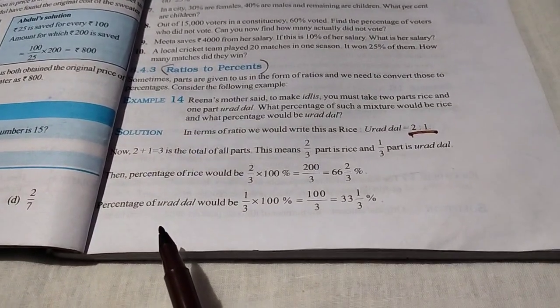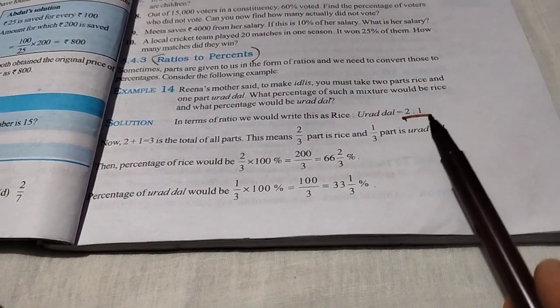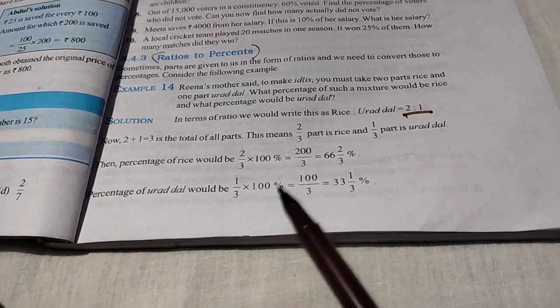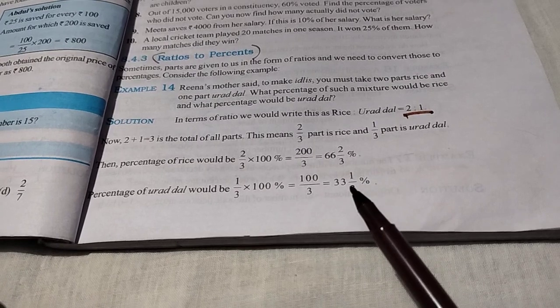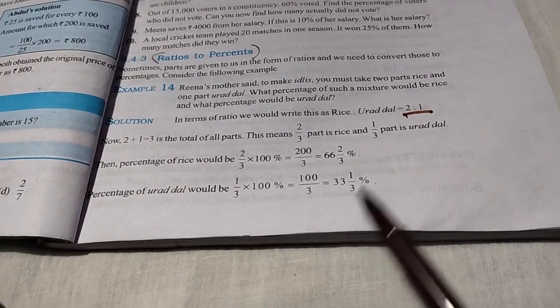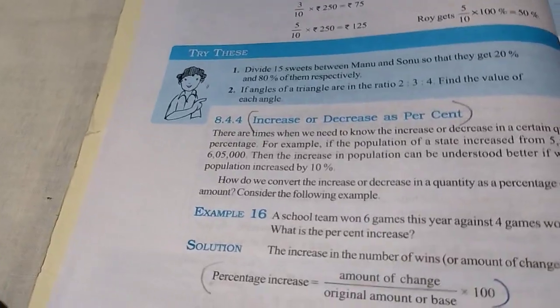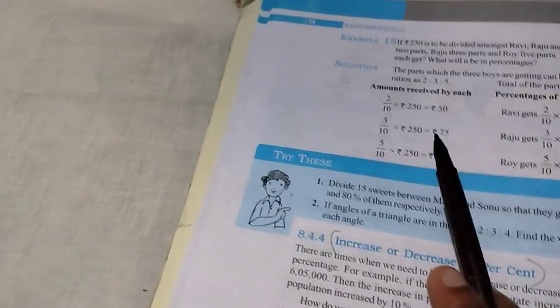Now, in the same way, we have to find the second part, that is 1 by 3 into 100. So we will get 33 1 by 3 percent. So these are the percentages. If a ratio is given and we have to find out the percentage, we have to follow it like that. Okay, now follow like this.